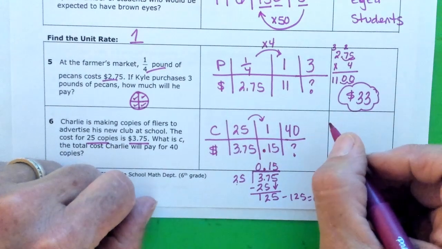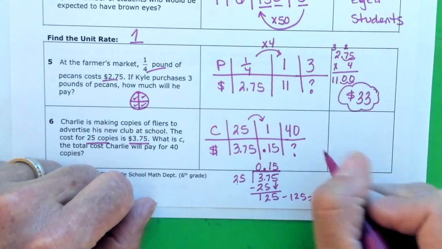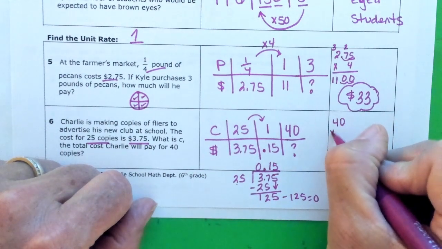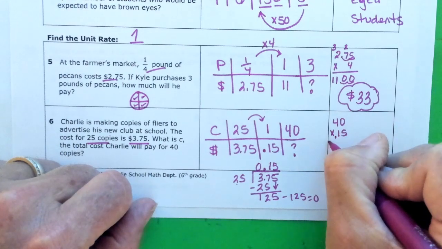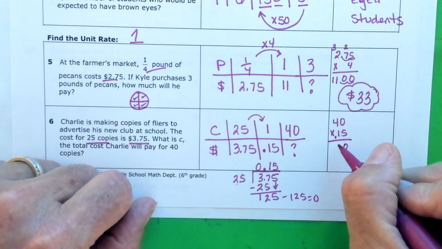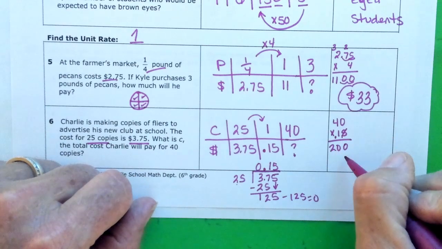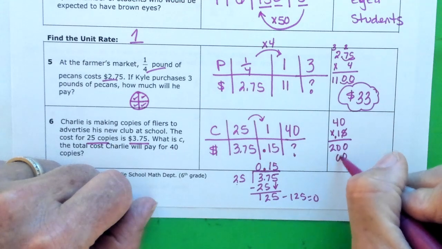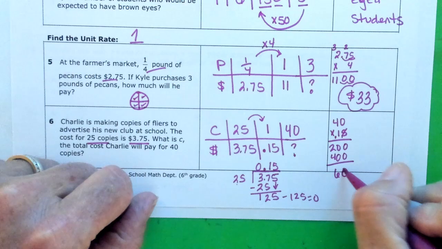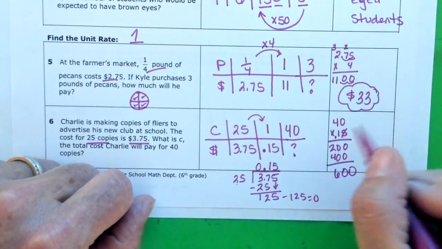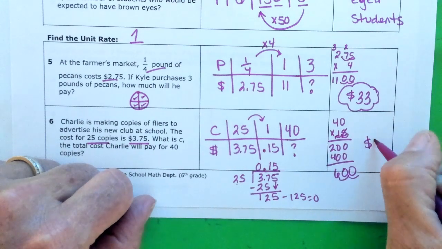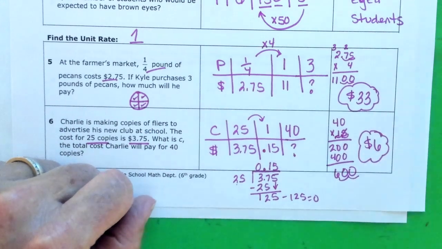Now at 15 cents per copy, I need 40 copies. So I'm going to come up here and take my 40 copies times 15 cents and start multiplying. 5 times 0 is 0. 5 times 4 is 20. 1 times 0 is 0. 1 times 4 is 4. Add those together. That gives me 600. Oh, but wait. There were 2 decimal places. 1, 2. Back it up. Final answer, $6 for 40 copies.